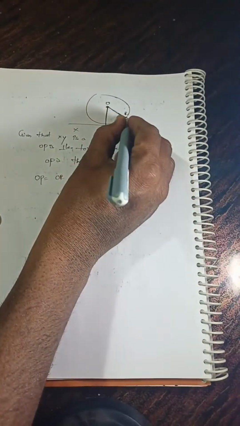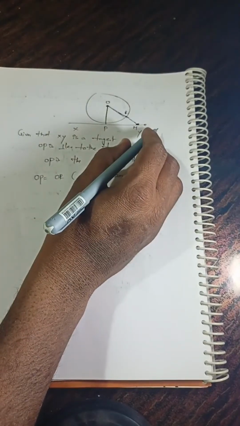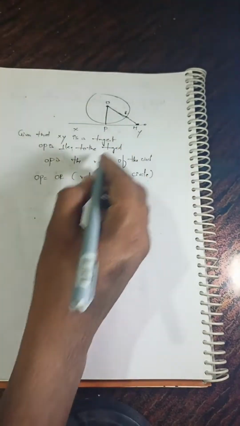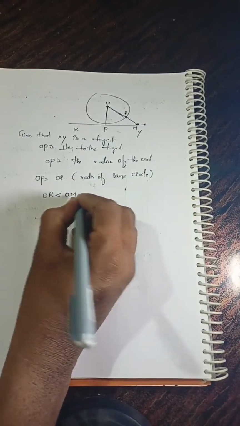Now what can we write? See, the perpendicular line, the radius and the external point. You see this external point, the radius is less than the distance to the external point.